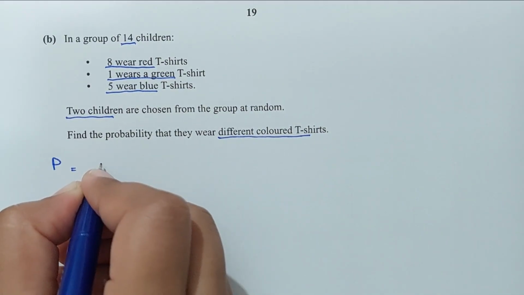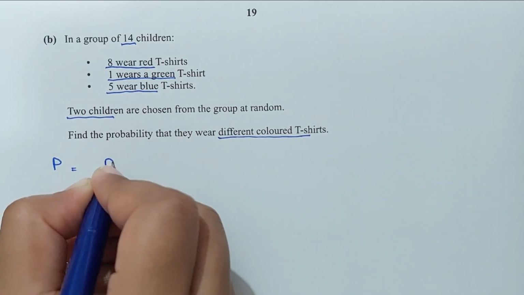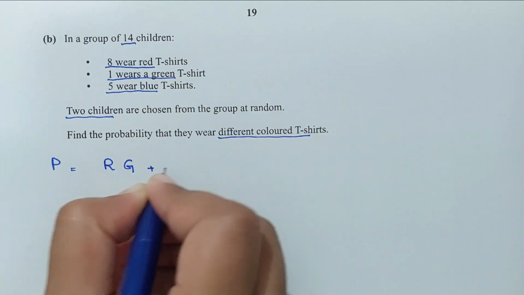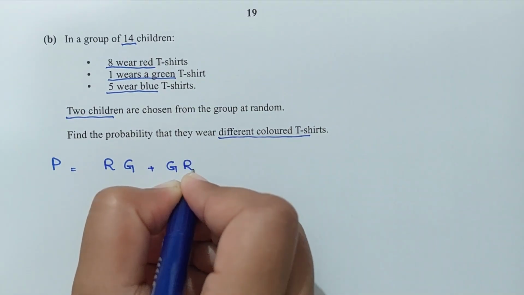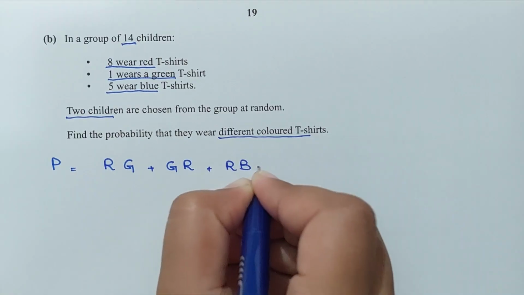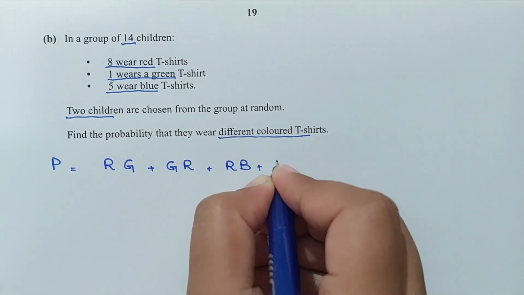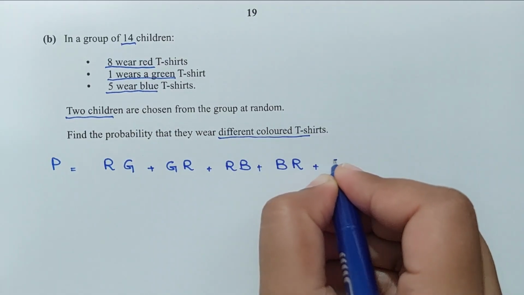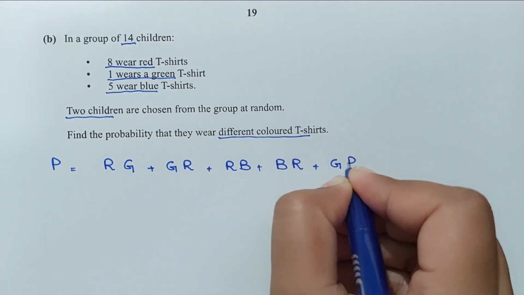One wears red, the other green, or one green, the other red. Or one wears red, the other blue, or one blue and the other red. And the next combination is green and blue, or blue and green.